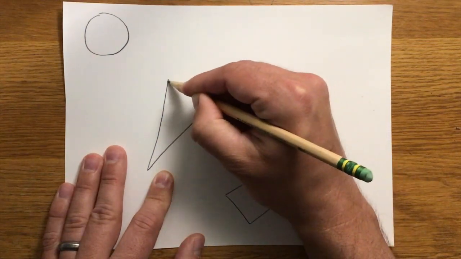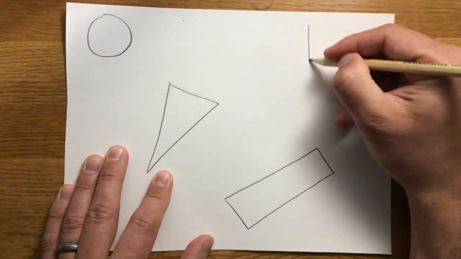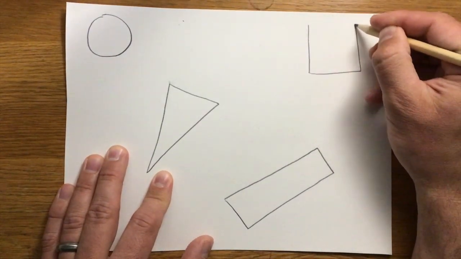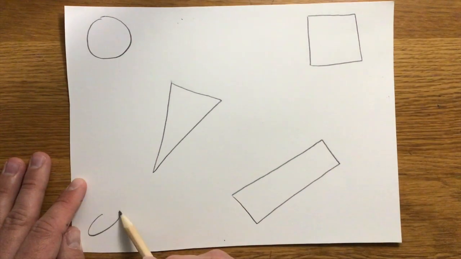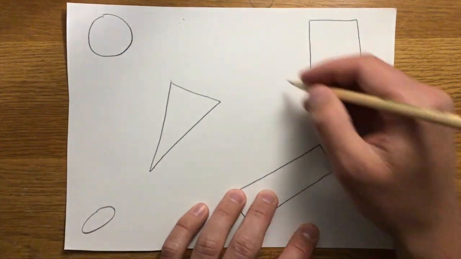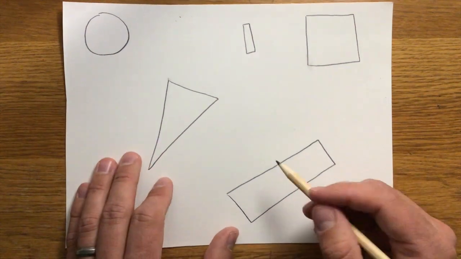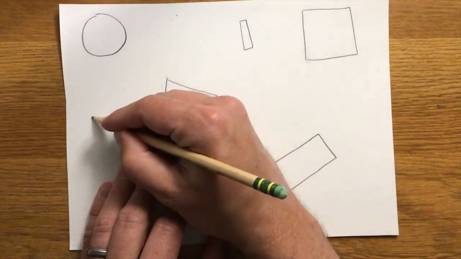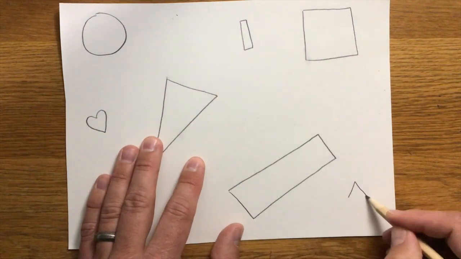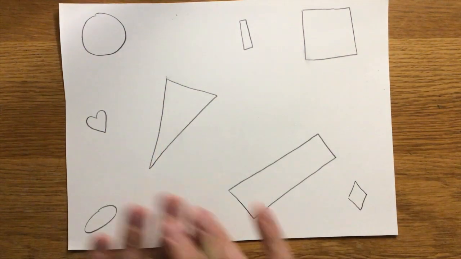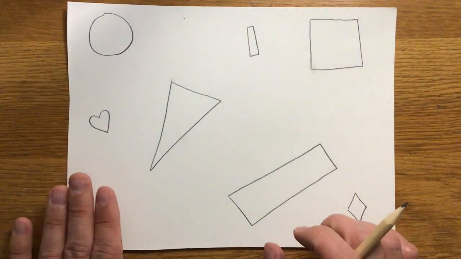So I'm going to make a big triangle here, square, small oval, another rectangle that's a little smaller than the first one I did. Add a heart over here. Diamond. So already I'm filling the space of my paper. I'm going all over. I'm not just sticking in one spot here.